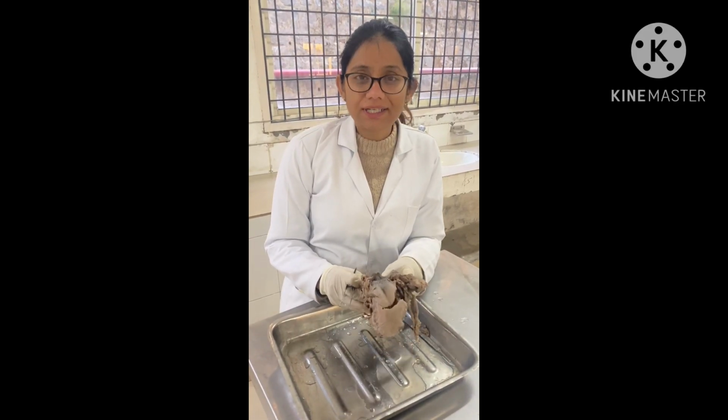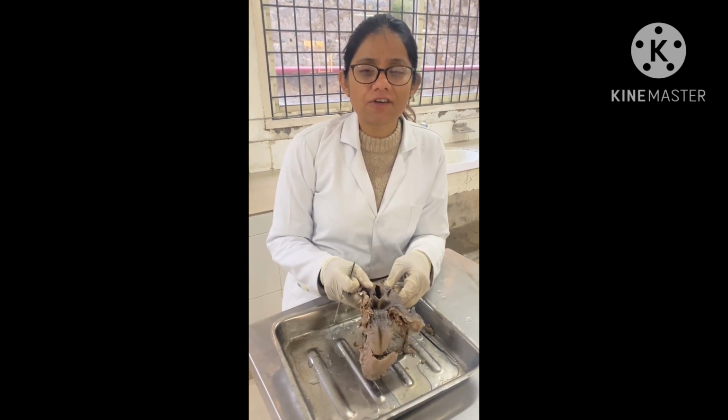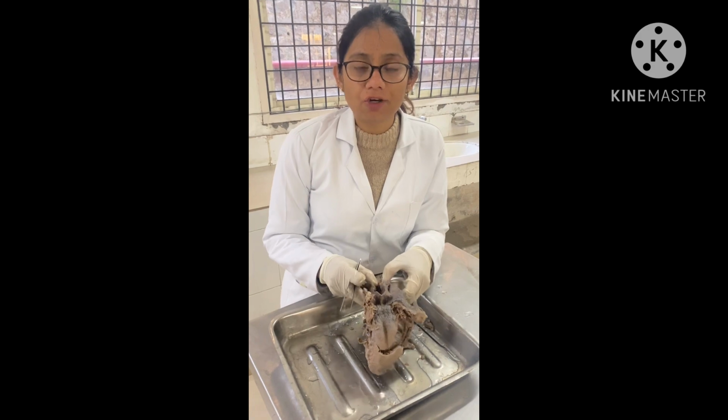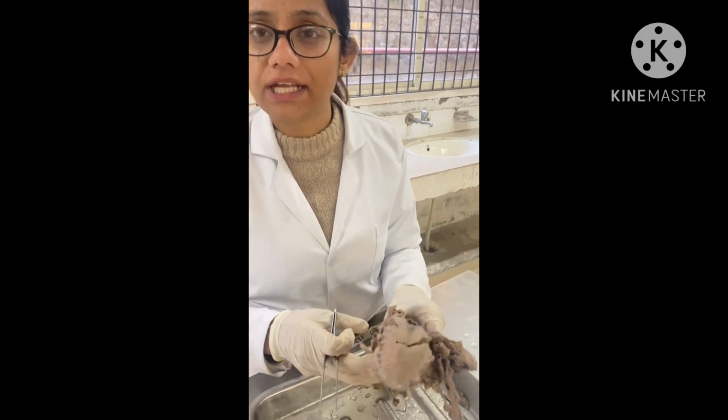Today we are going to study the anatomy of the larynx. We'll study the gross features, plus we will study a few points on the inlet of the larynx. So beginning first with the gross part of the larynx region.